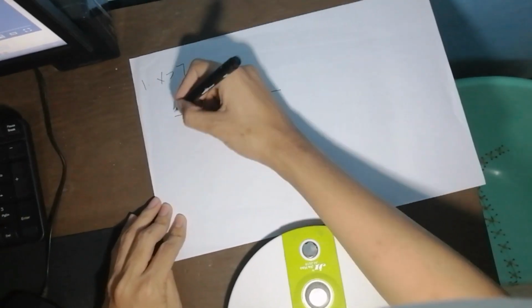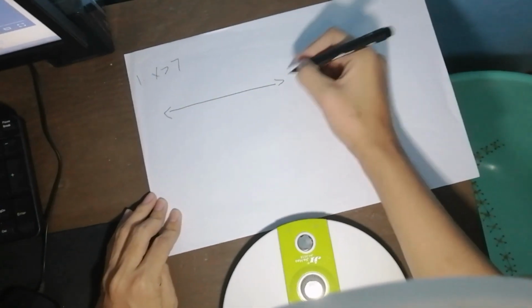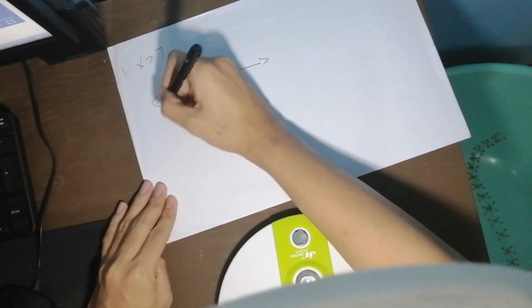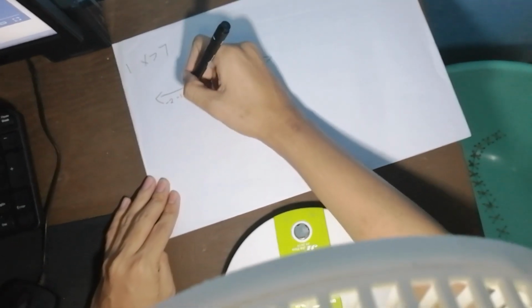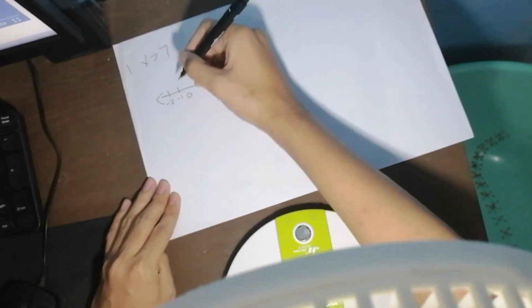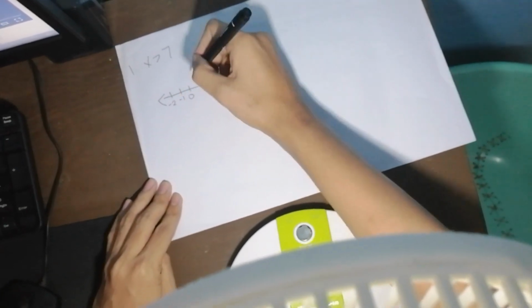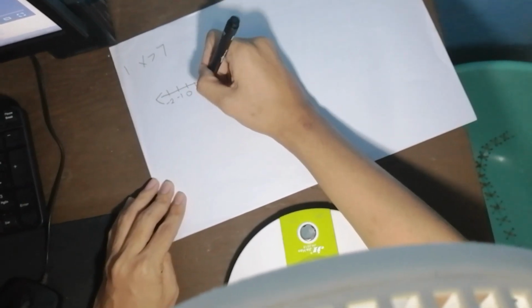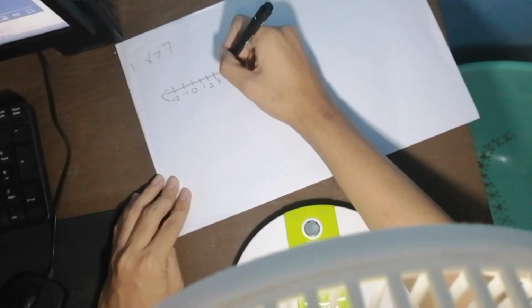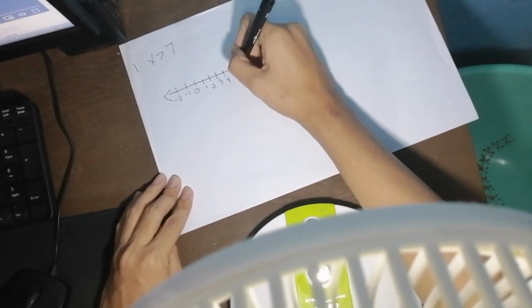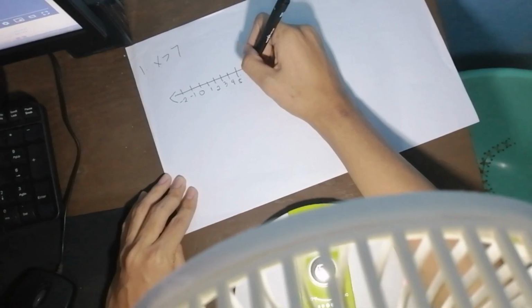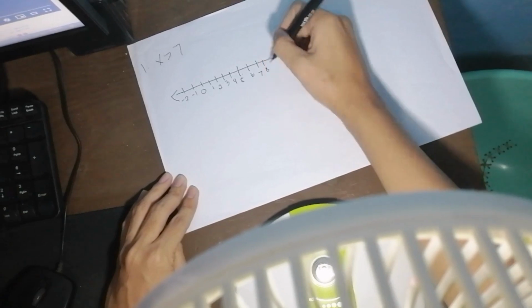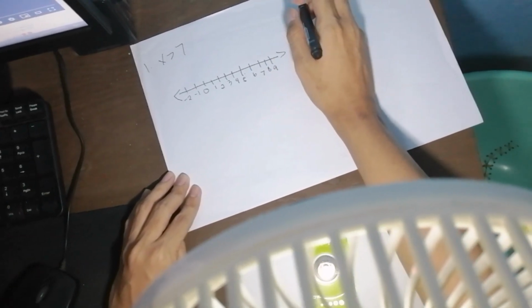I'll draw the line: negative 4, negative 3, negative 2, negative 1, 0, 1, 2, 3, 4, and let it extend, 5, 6, 7, 8, 9.